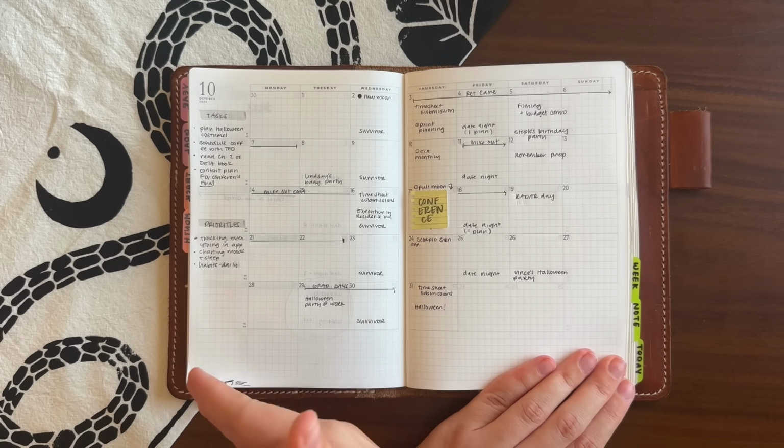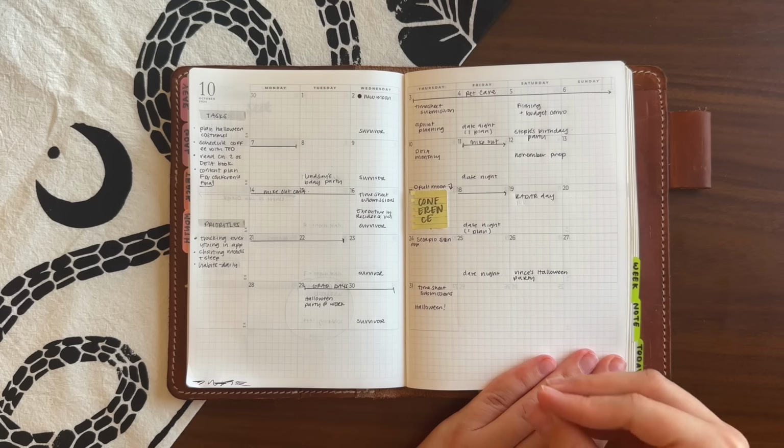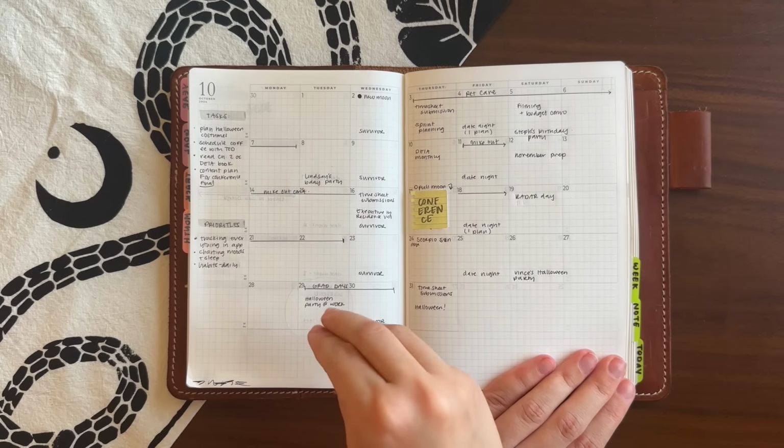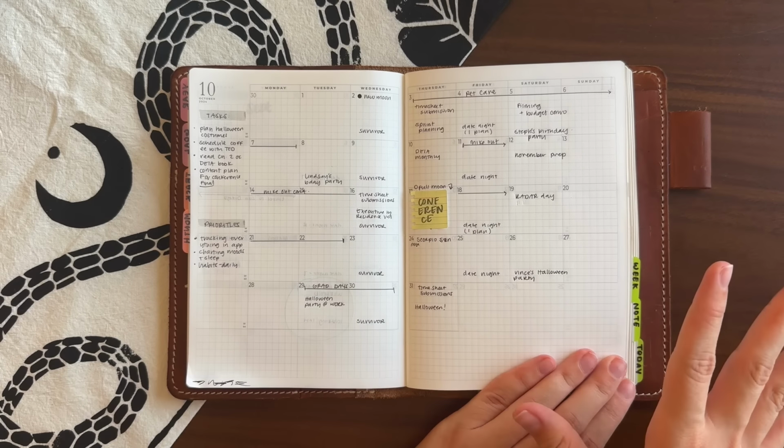Even if it feels like just writing it down and then never looking at it again, you still wrote it down and committed it to your memory, created a stronger relationship between what's going on in your month and what's going on in your head. So definitely like this method, and I think it's the first and the easiest way to get started using a monthly spread.